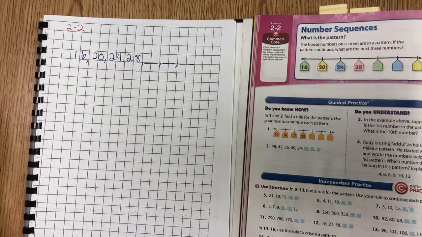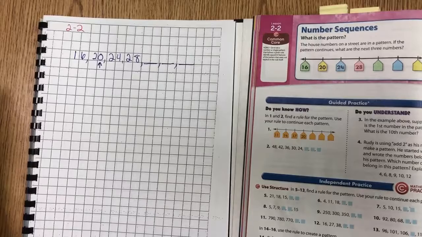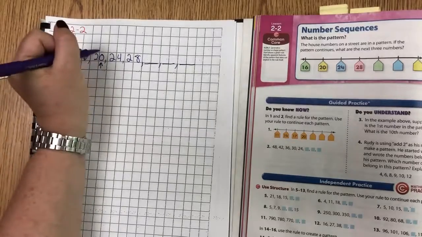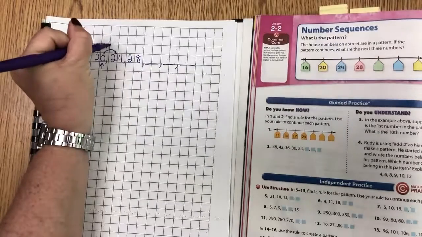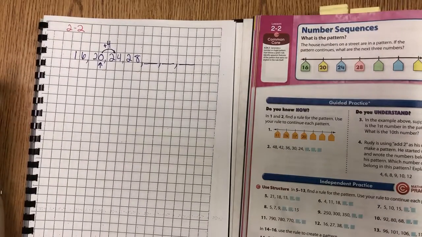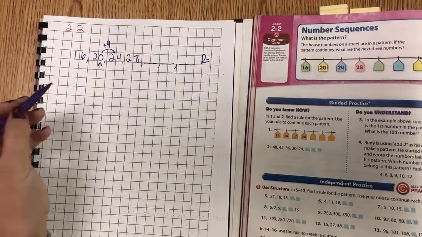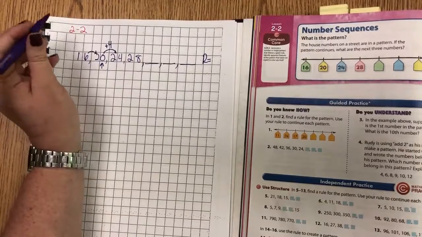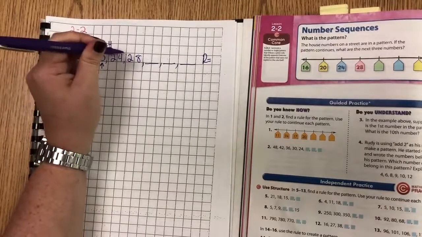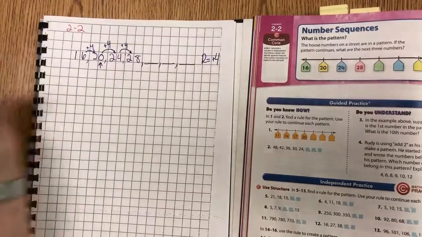Now, when I'm looking for patterns, my very first place to look is at that 0. Because anything after a 0 shows how much was added to it. In this case, from 20 to 24, I added 4. Now I have to make sure that this rule, and I'm going to put an R equals, applies to everything. So is 16 plus 4 20? Yeah, it is. Is 24 plus 4 28? Yes, it is. So my rule is plus 4.